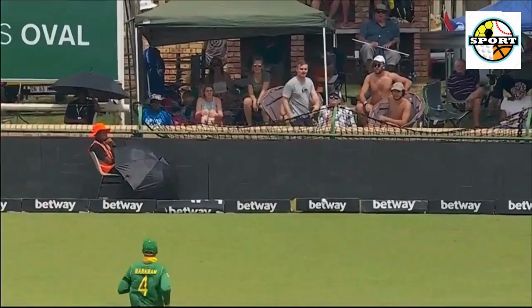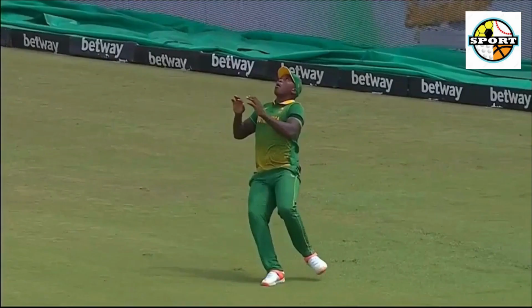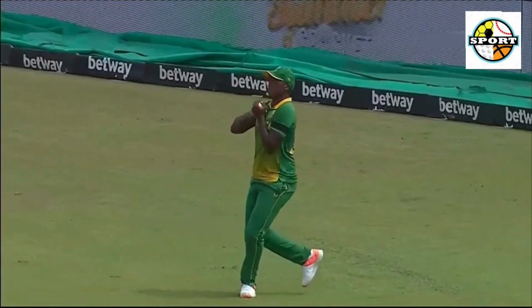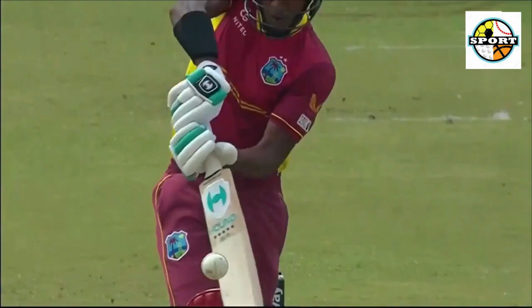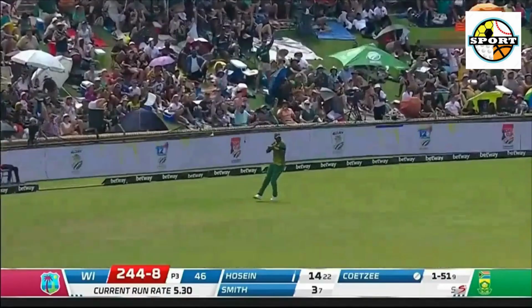16.1 Akil Hossein to Miller, 6. In the arc and out of the park. 17.1 Odeon Smith to Klaasen, 6. Odeon Smith comes back and he disappears. 17.4 Odeon Smith to Miller, 6. Odeon Smith goes for the slower delivery outside off, it's the off-cutter. Miller gets forward and slices the loft but clears the long off fence easily.